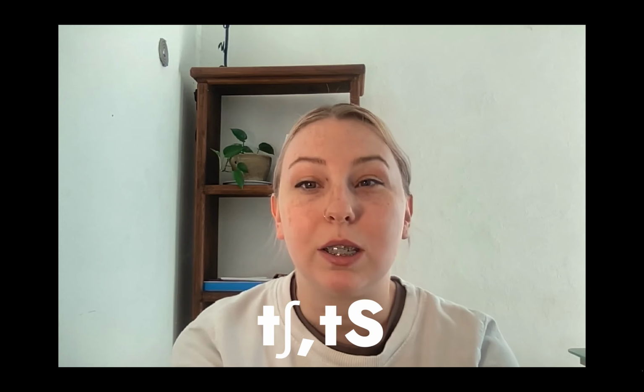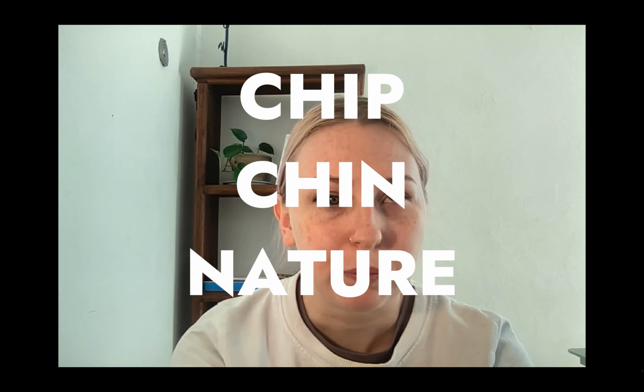Let's go on to the ch sound. Remember, the ch sound is different from sh because it's shorter and a little bit stronger. It's more forceful. So we have chip, chin, nature. If this sound is difficult for you, you can practice it with the SH sound. So for example, chip versus ship. Chin versus shin. Cheap versus sheep. Pause to practice. Let's listen to these words one more time. Chip, chin, nature.